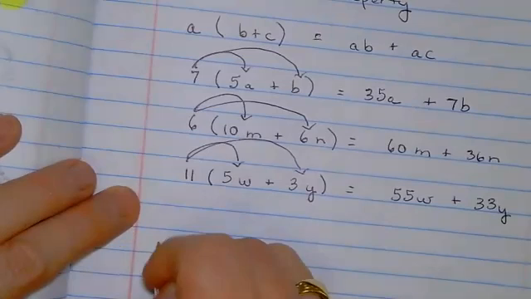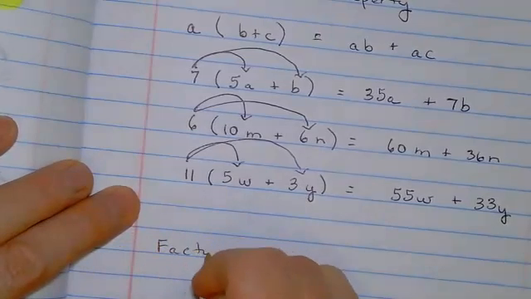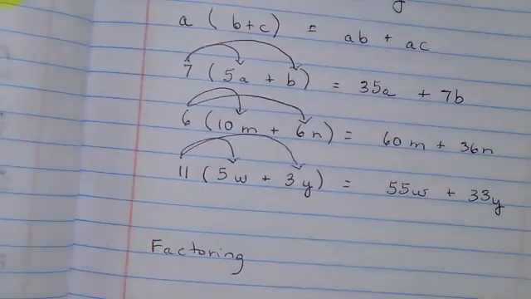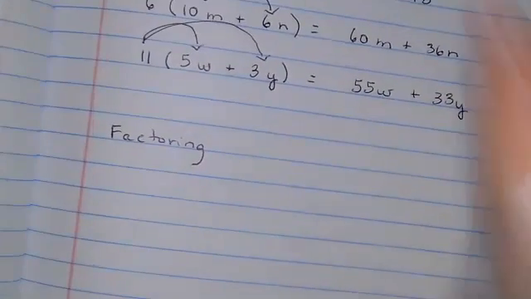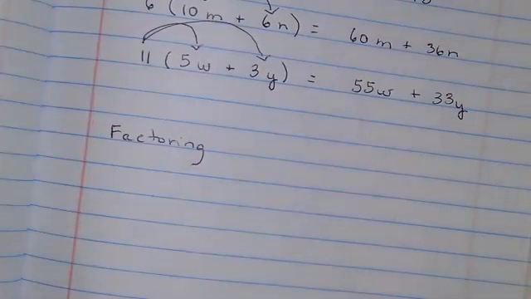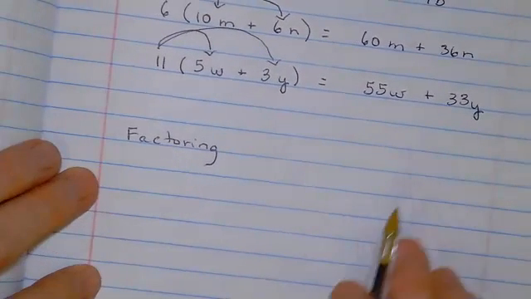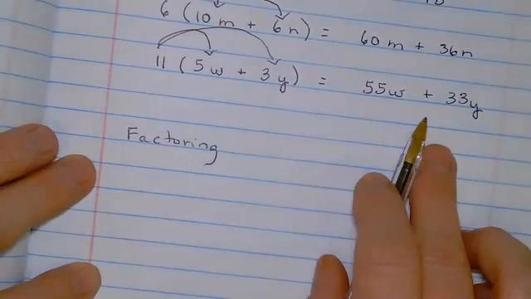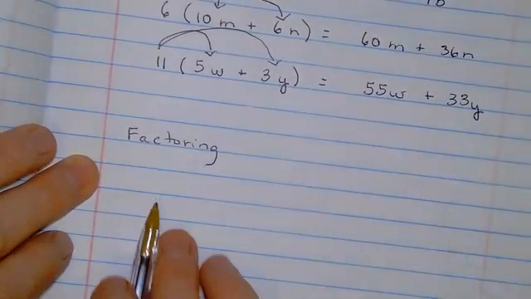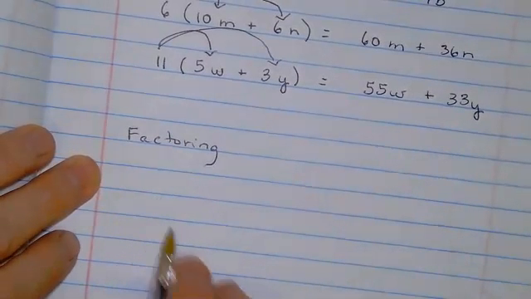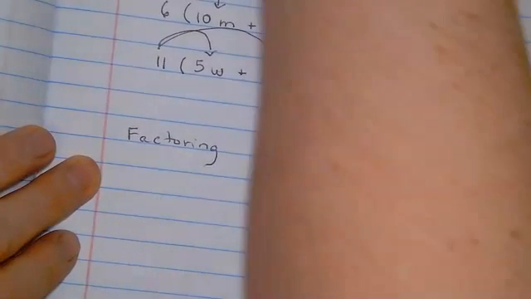And then the other thing we did this week was we talked about factoring. And that's when we did the opposite kind of thing. So let me show you what I mean when I say the opposite. So we're going to start on this side and create this, and then we're going to have to take it apart and rewrite it over here. So let me give this to you.